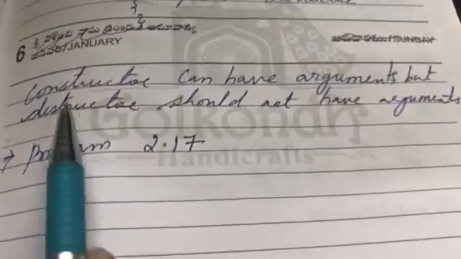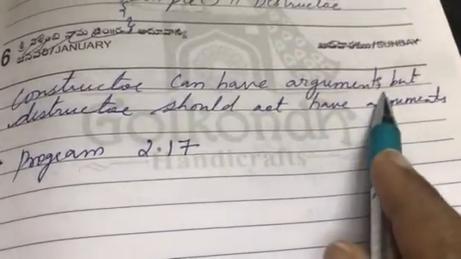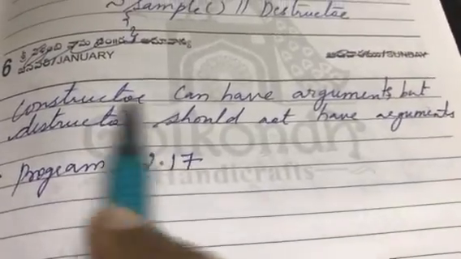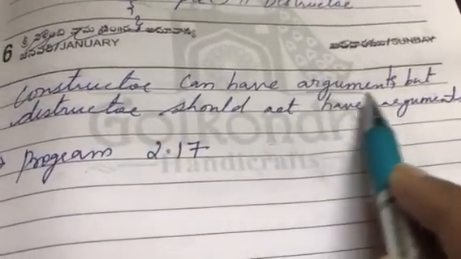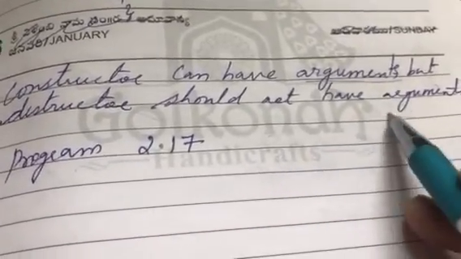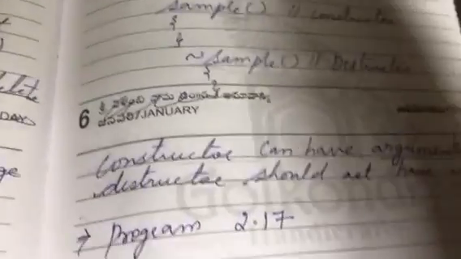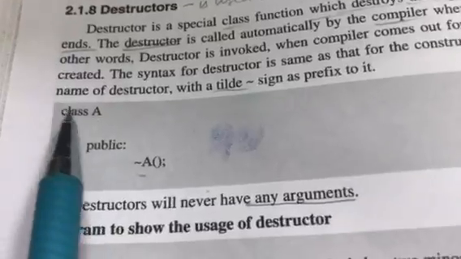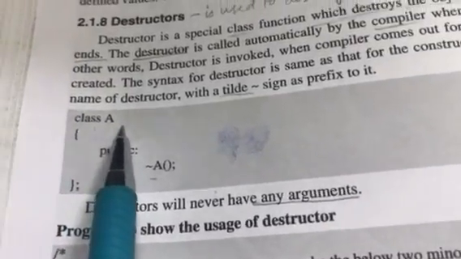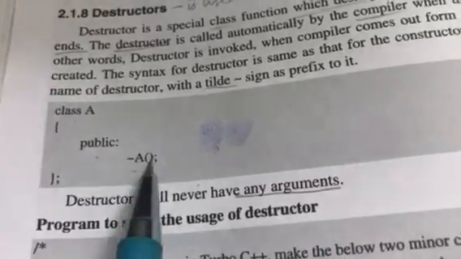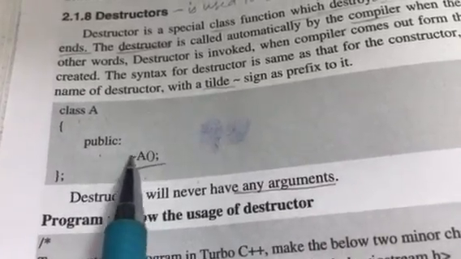A constructor can have arguments, but a destructor should not have any arguments. So whenever you are creating a constructor, you can have arguments. Whenever you are creating a destructor, it does not have any arguments. Let us see a program in a textbook. This is how you will be creating the destructor. The class name, public is nothing but a member function, and this is how you write the destructor: tilde symbol and the class name.